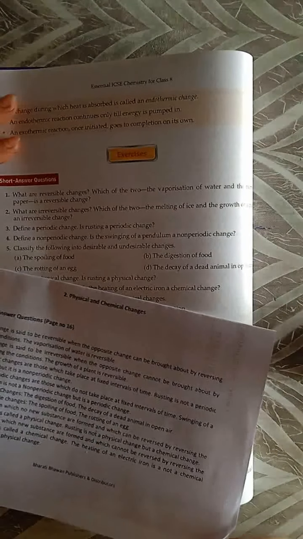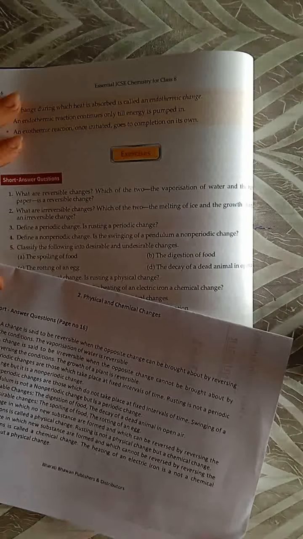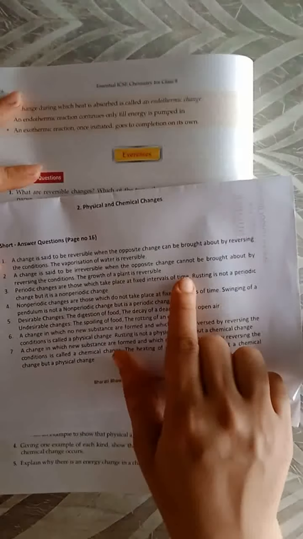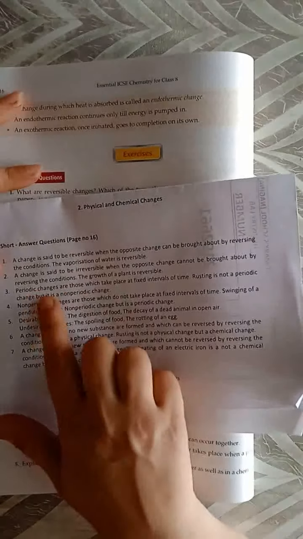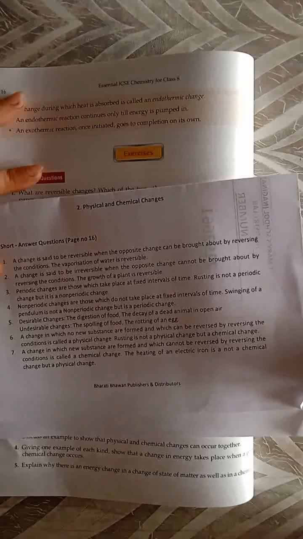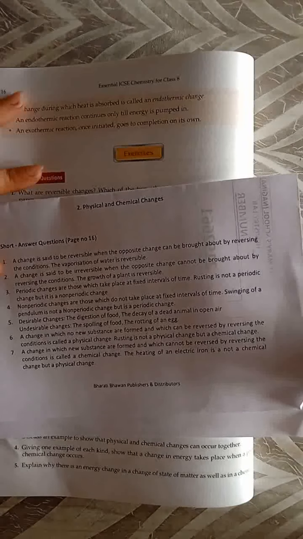Okay, so what are irreversible changes? Just the opposite of reversible. A change is said to be irreversible when the opposite change cannot be brought about by reversing the conditions. If we are reversing the conditions but we cannot get back the original products, or the opposite change, then that is irreversible. You can just think from the word itself: irreversible means the change cannot be reversed.